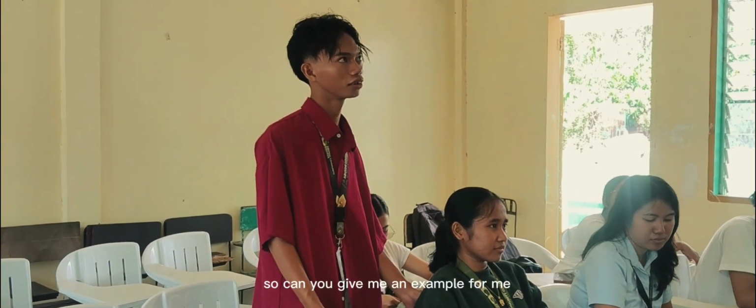Gene therapy can potentially treat inherited disorders, cancers, and some viral diseases. So can you give me an example? For me, hemophilia. Very good.